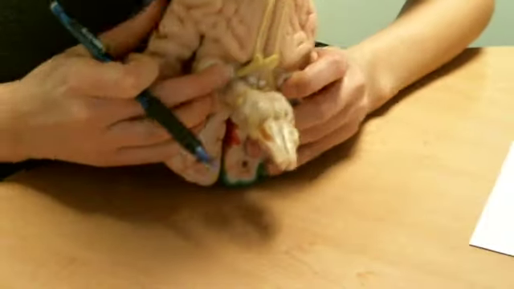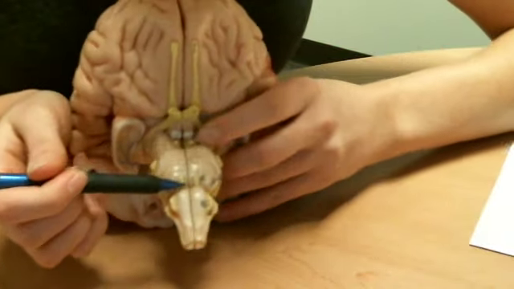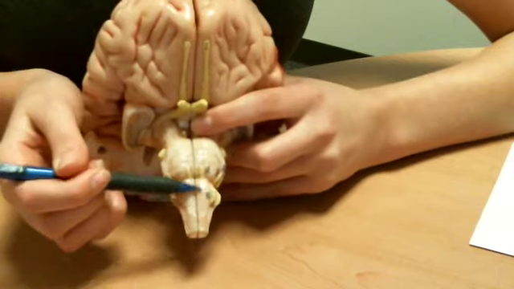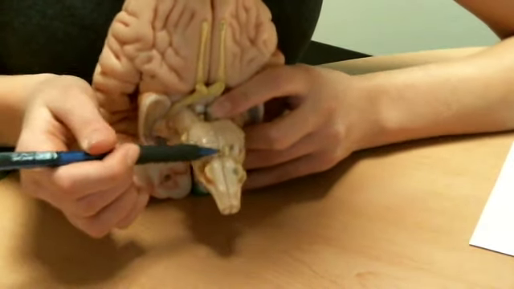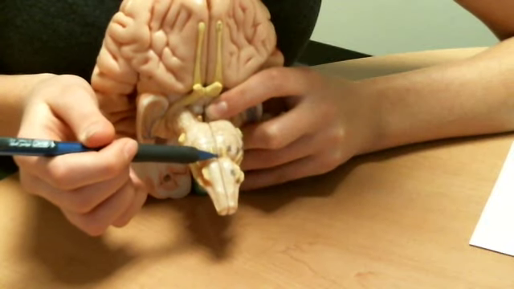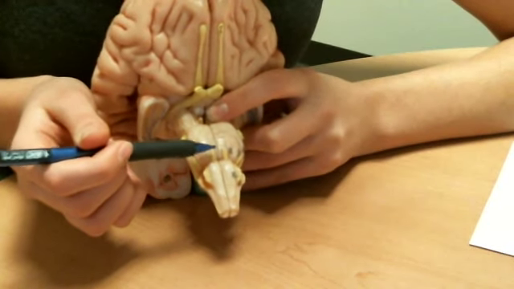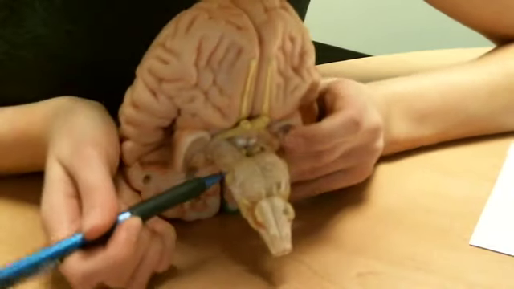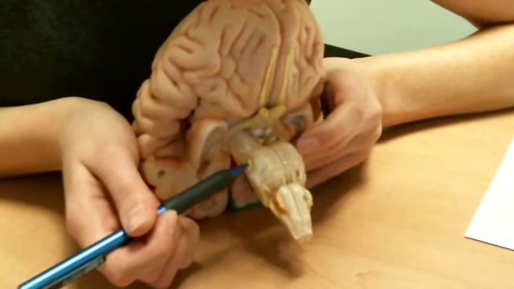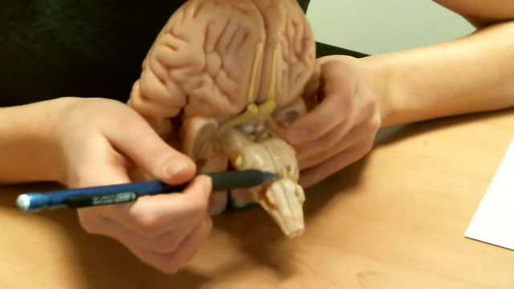And then at the bottom of pons, right next to the spinal cord, you find another nerve on pons called the abducens nerve. Remember, the upper nerve is trigeminal nerve. The bottom one is abducens nerve.